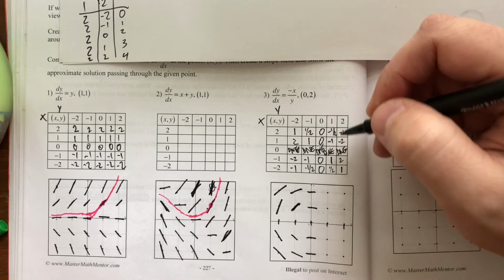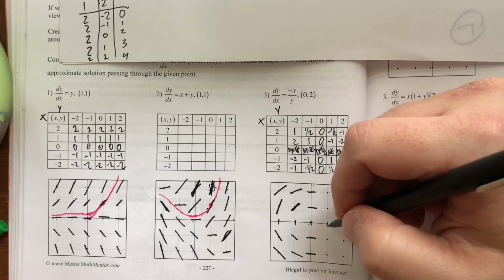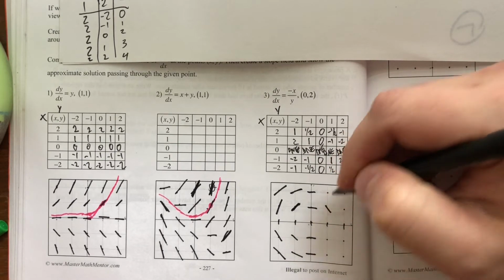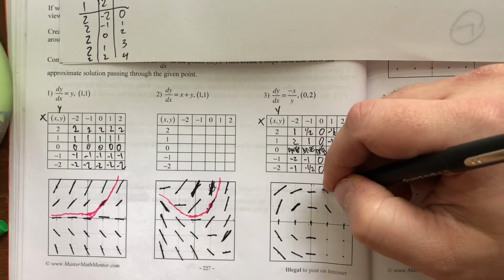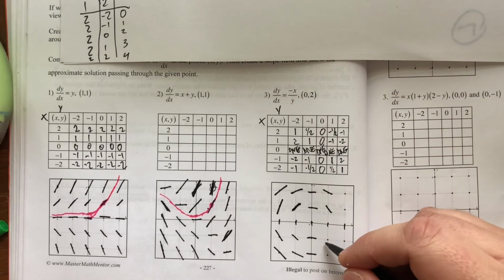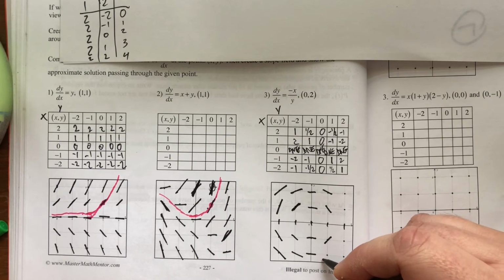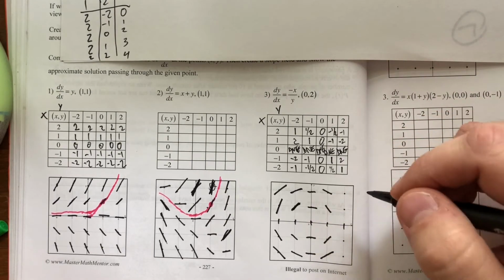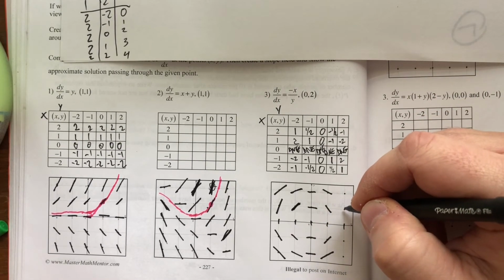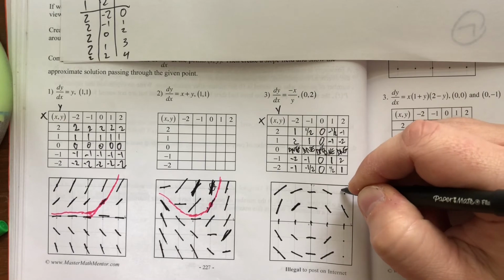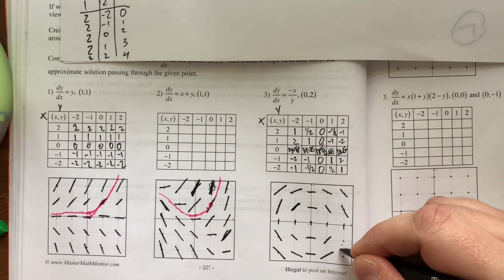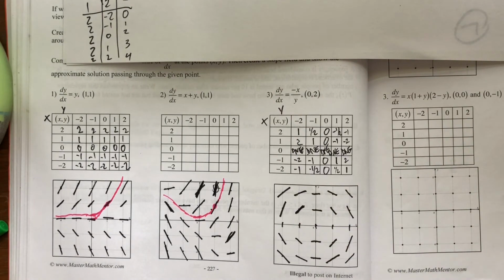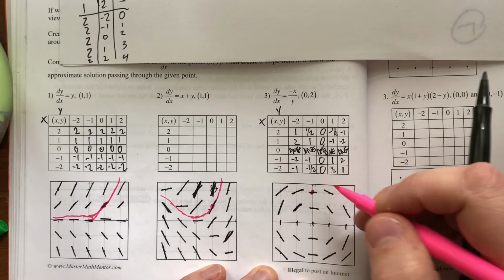Then at 1, 0 we're DNE, but then we're negative 1, negative 1/2. Then down here we're positive 1, positive 1/2. Are you noticing the shape? Then we're negative 2, negative 1, negative 2, negative 1. We go up to 0, 2.